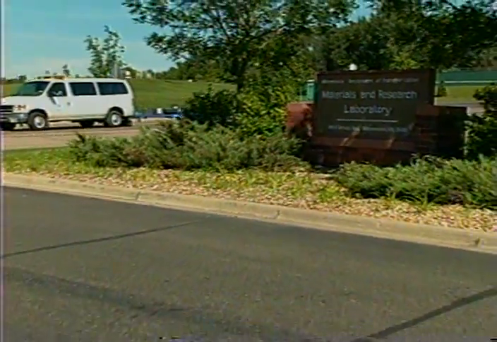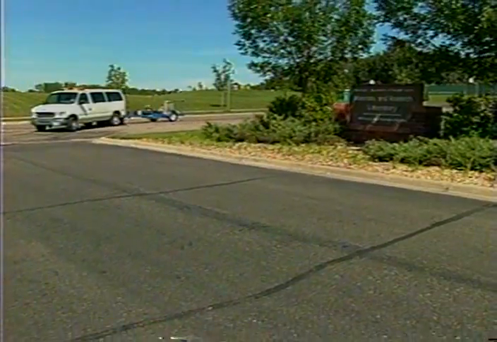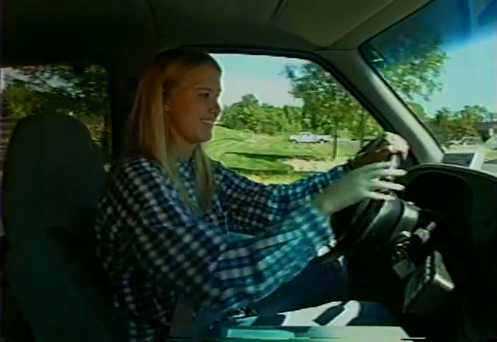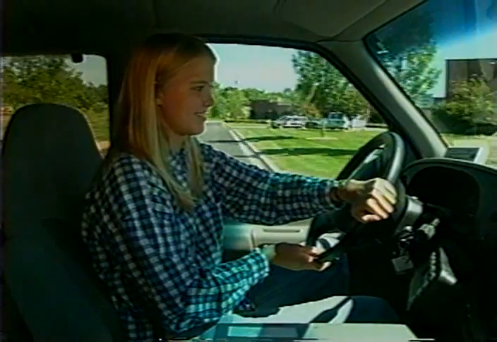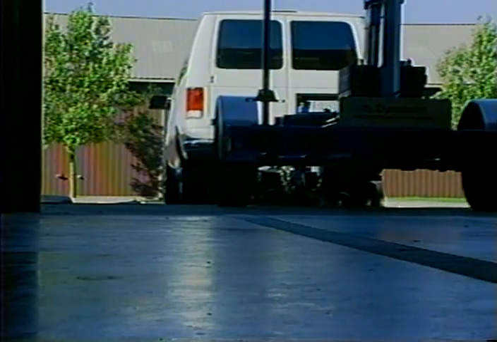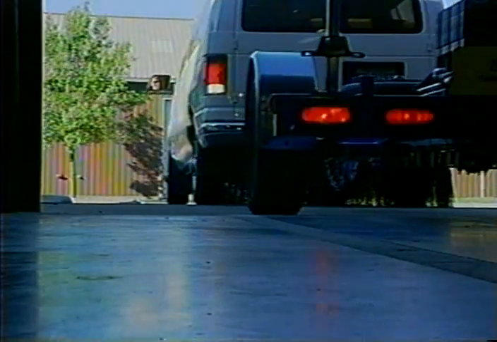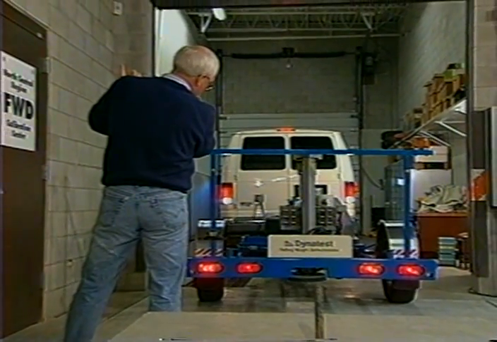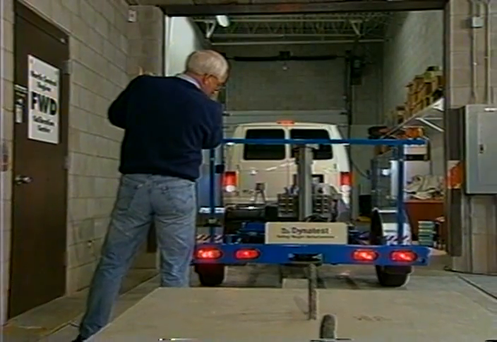For the next part of the calibration process, we'll be looking at a different type of FWD. Hey, here it is now, pulling into the calibration center. Before you begin calibration, it's important to let your FWD's components stabilize at the temperature inside the calibration center. That's especially important for the buffers and the hydraulic system.